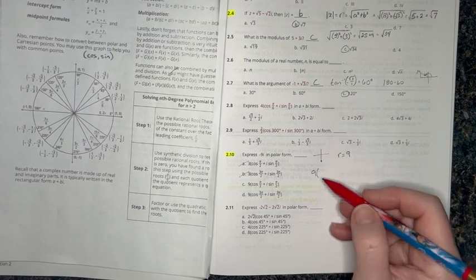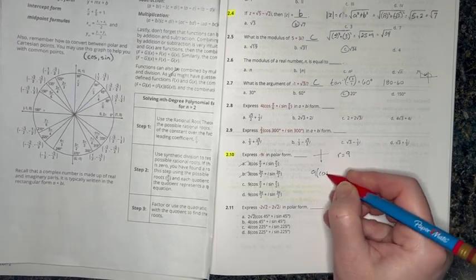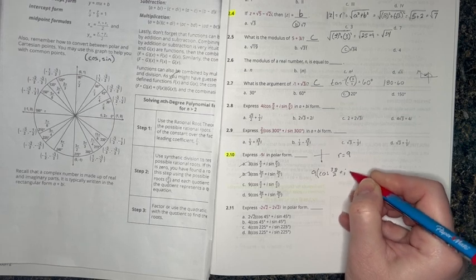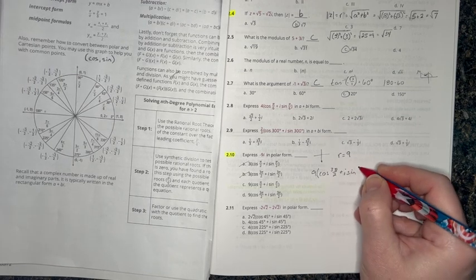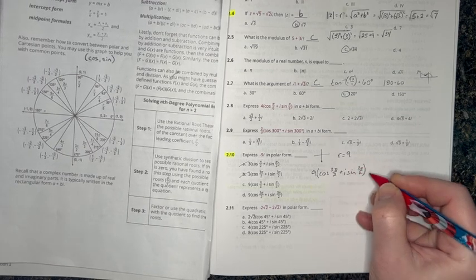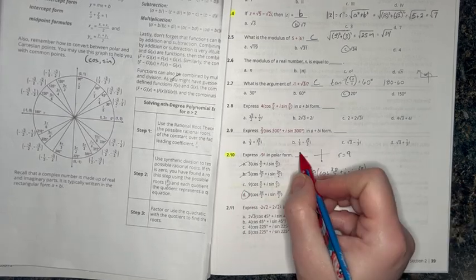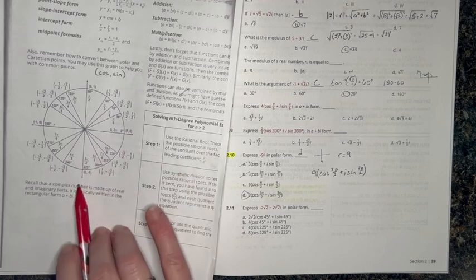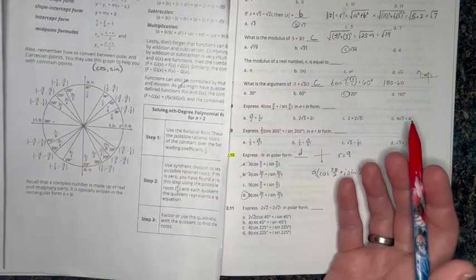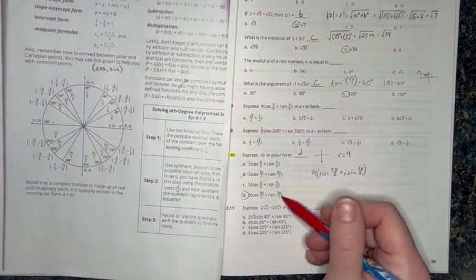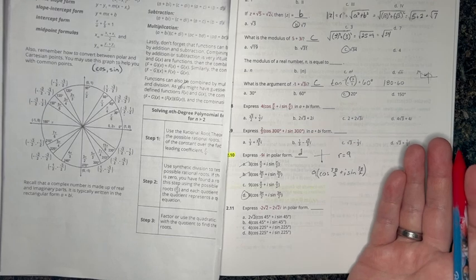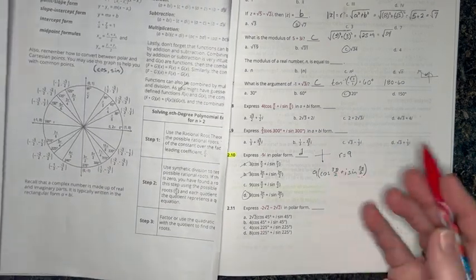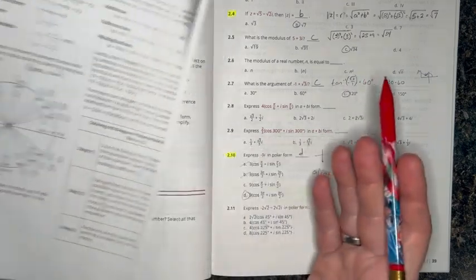It's going to be 9 times the cosine of 3 pi over 2 plus i times the sine of 3 pi over 2, which is letter D. So with these ones on the axis, you just need to look and see. Writing 270, they think, I guess, would be too easy. But honestly, writing 3 pi over 2 is not any harder. It's the same exact representation.